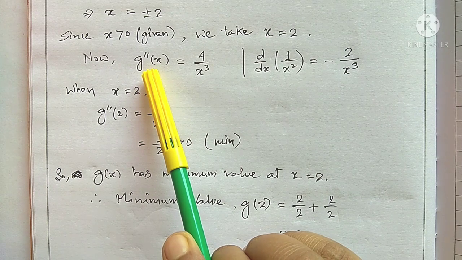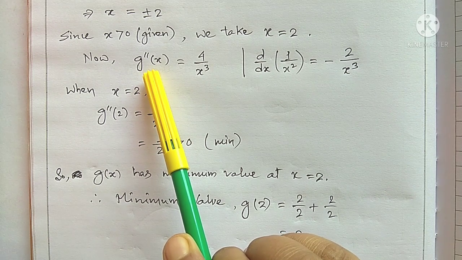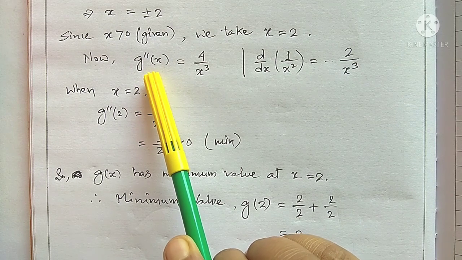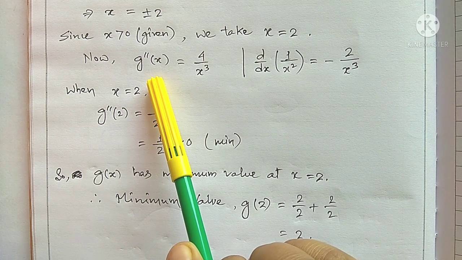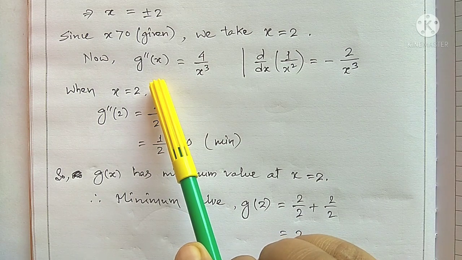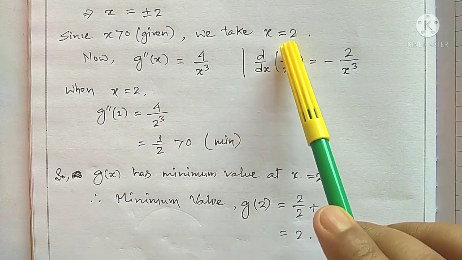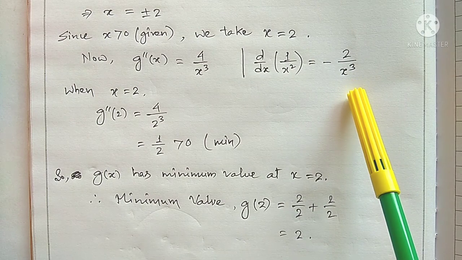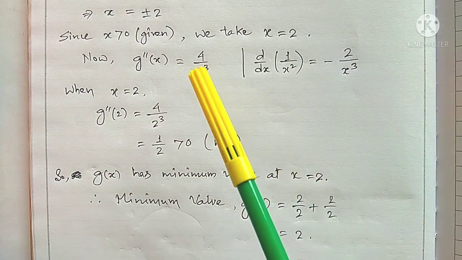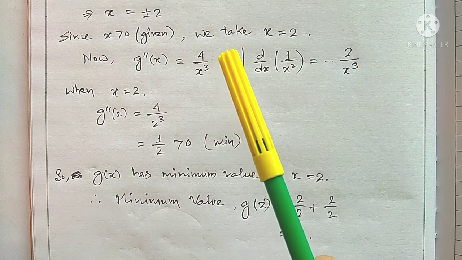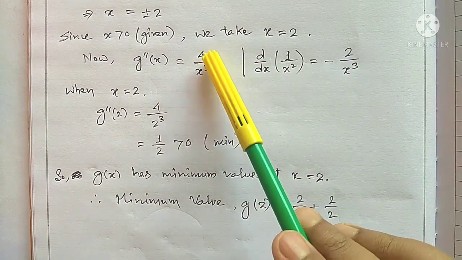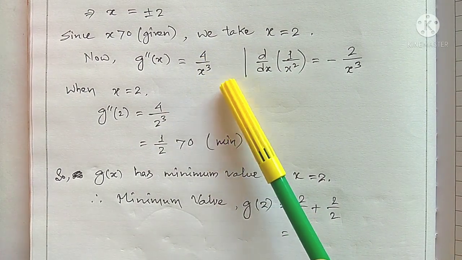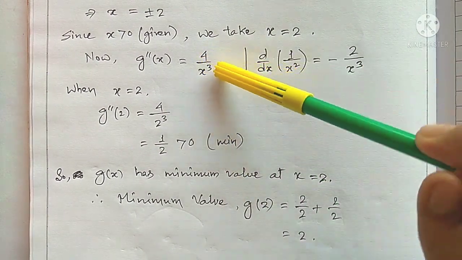G dash of x is 1 by 2 minus 2 by x square. So if you differentiate this one again, d/dx of 1 by 2, a constant term, is 0, and the second part is minus 2 by x square. So minus 2 is the constant term. If we keep this outside, then we have to differentiate d/dx of 1 by x square. So d/dx of 1 by x square is minus 2 by x cube. You see, there is already a minus in g dash of x, so minus minus becomes plus, and 2 times 2 gives 4, so ultimately we get 4 by x cube. So when we differentiate the second time, the answer we get is 4 by x cube.